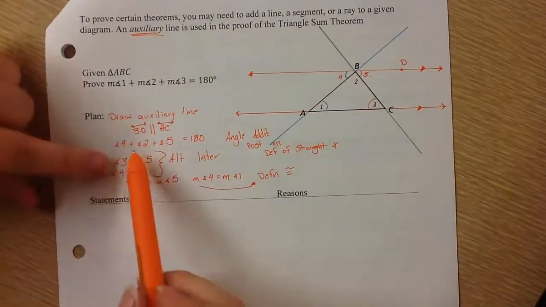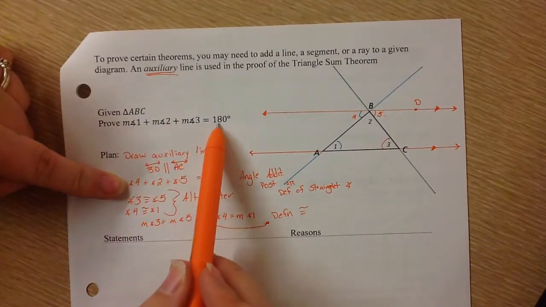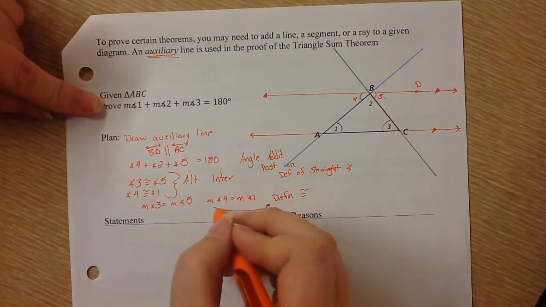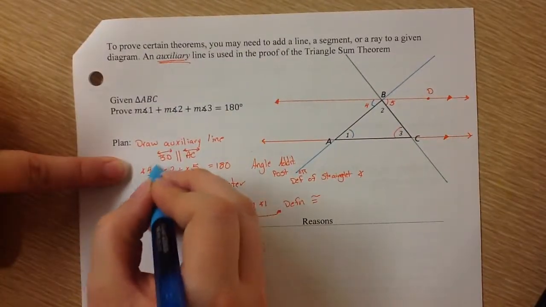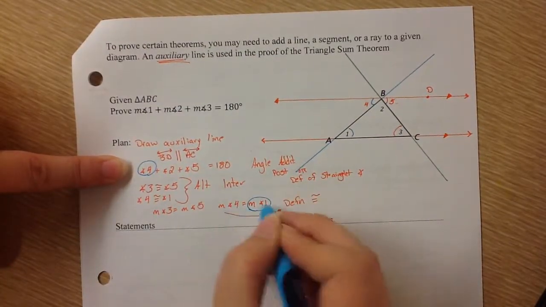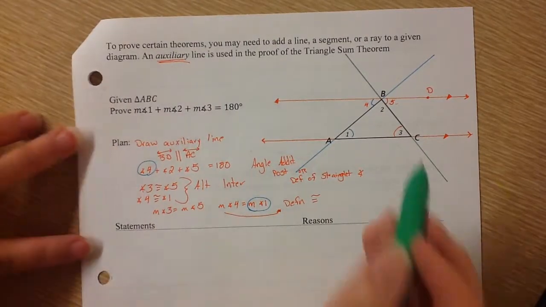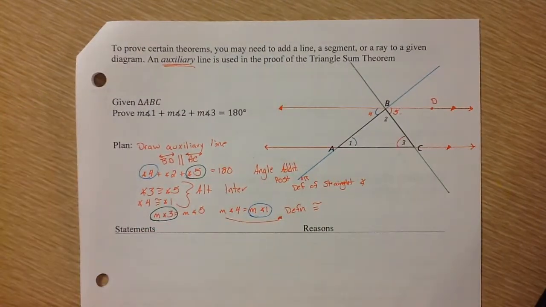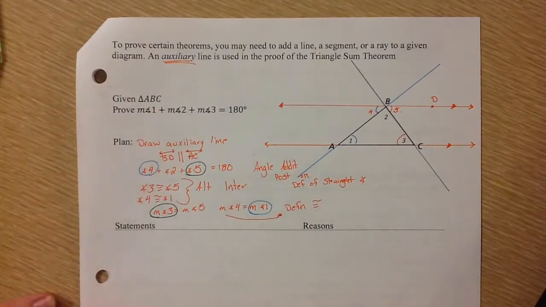But up here, I have 4 plus 2 plus 5 is 180. Again, our end goal is 1 plus 2 plus 3 is 180. I can replace the 4 with the 1 because the measure of angle 4 equals the measure of angle 1. I can also replace this 5 with a 3 because they're equal. So then basically I have the measure of angle 1 plus the measure of angle 2 plus the measure of angle 3 is 180. So I've proven it.